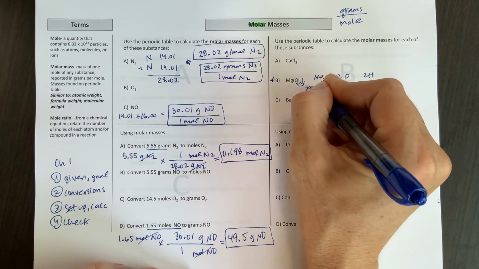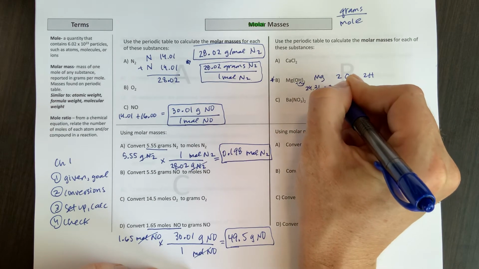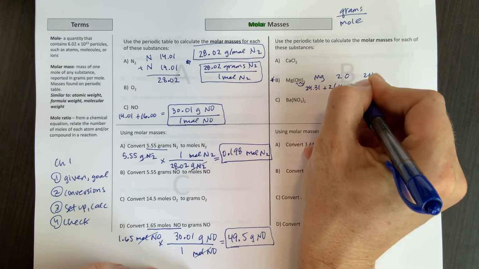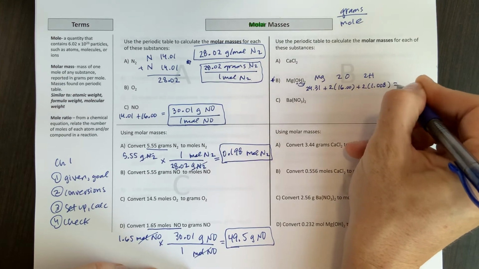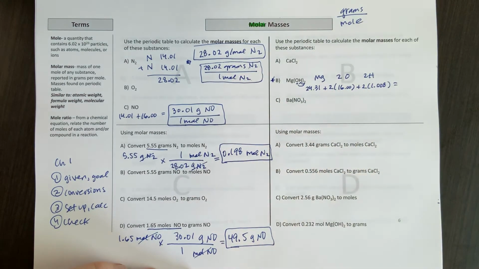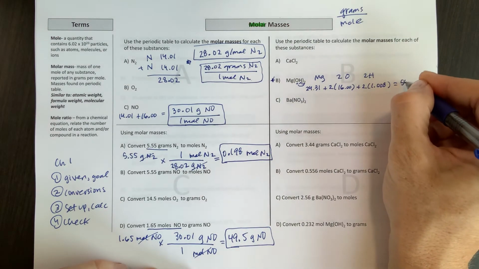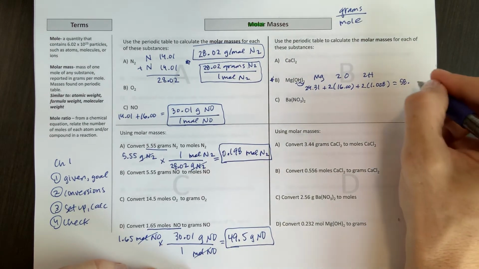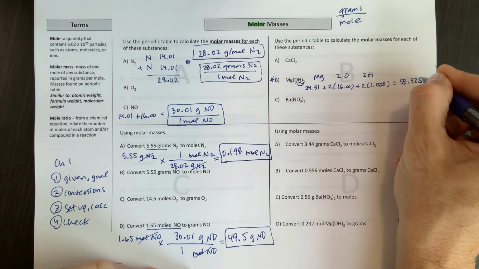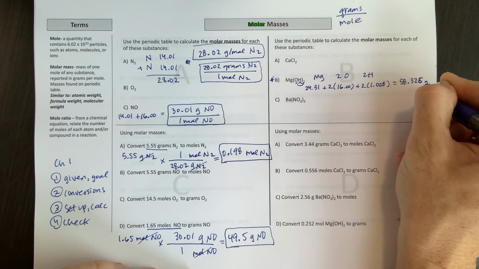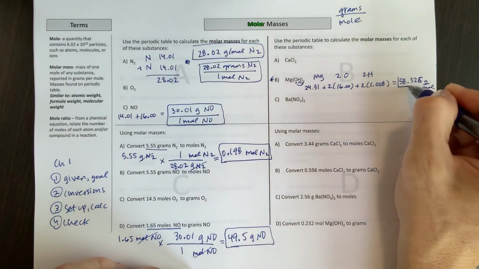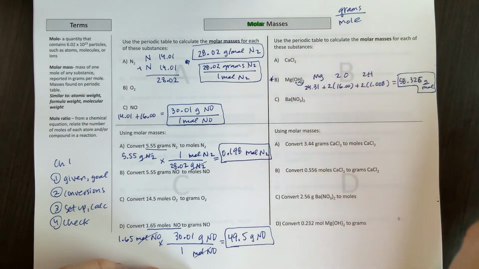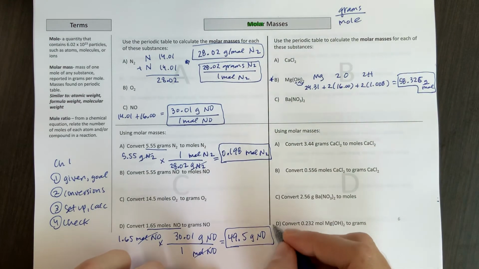So magnesium was 24.31. Then I have 2 times 16.00, and then 2 times 1.008. So I'm going to add all of those together. And when I do, again, just keep all your digits for this class, 58.326, and this would be grams per mole for that magnesium hydroxide. So that would be my molar mass here. So that's how your parentheses work. It just gives you a little bit more to add together. Let's try and use that number down here.